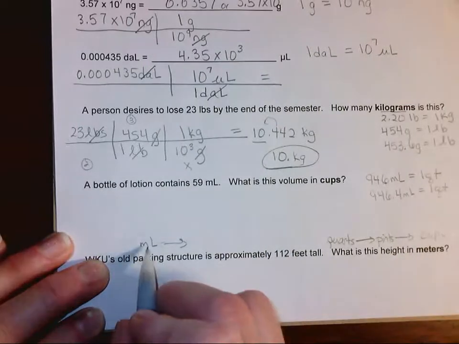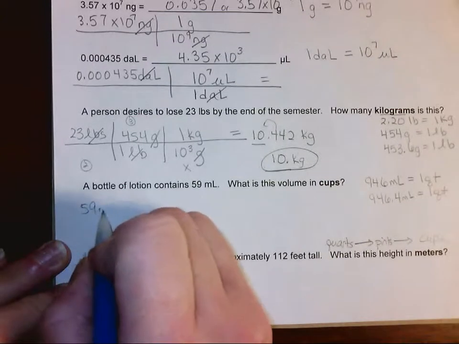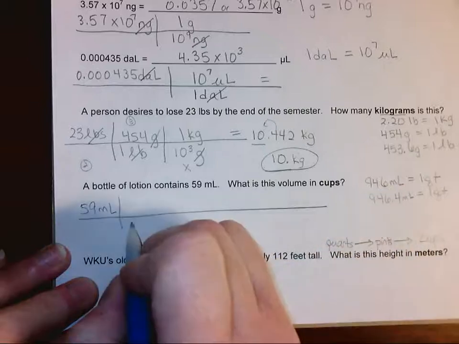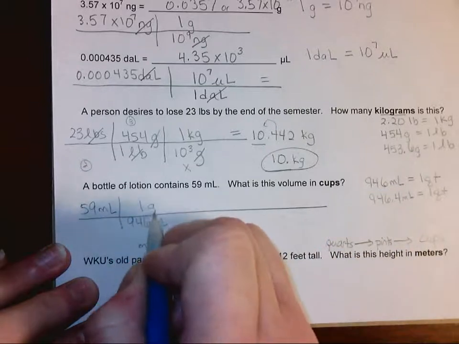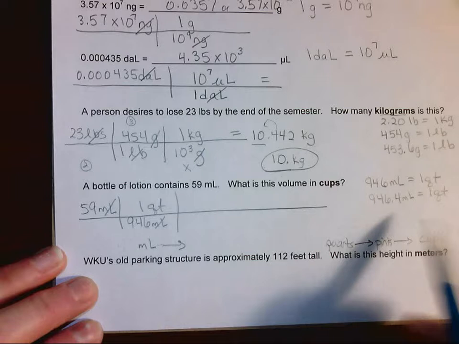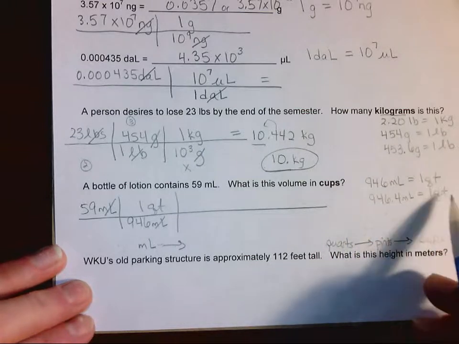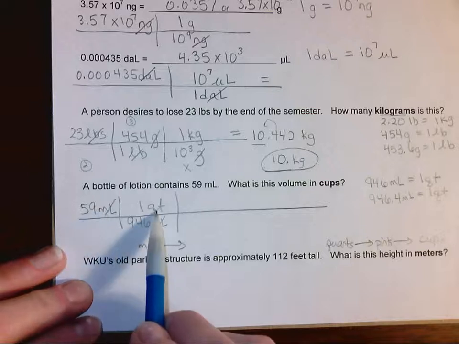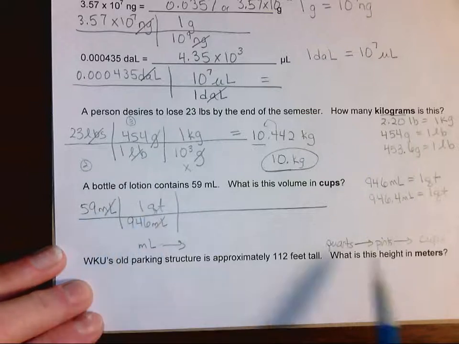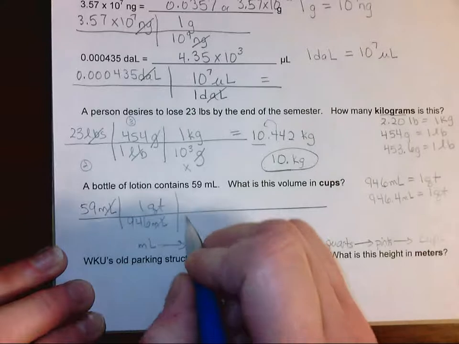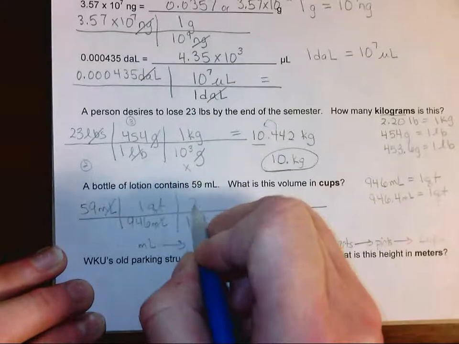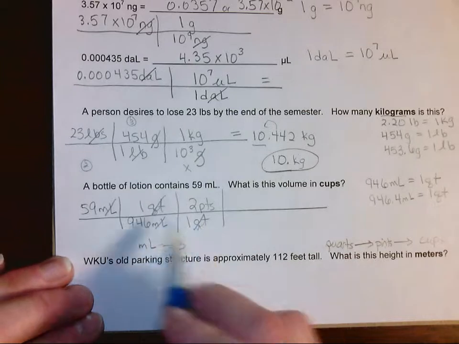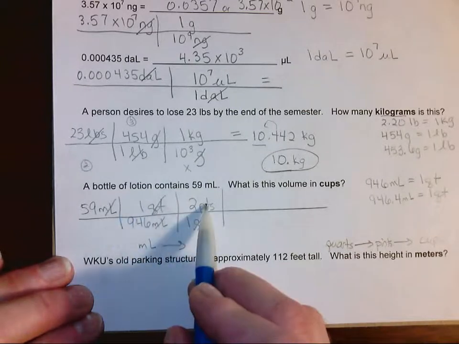Once you know your roadmap, then you start with your given. So 59 milliliters is my given. I know 946 milliliters in 1 quart. Again, if you are in a class where your teacher says 946.4 milliliters in 1 quart, then you must use it here. Milliliters cancel. Now I'm in quarts. What do you know about quarts? We've already decided we're going to go to pints. So I know that in 1 quart there are 2 pints. Quarts cancel. Why did I put quarts on bottom? Because I wanted quarts to cancel and I wanted to be in pints.